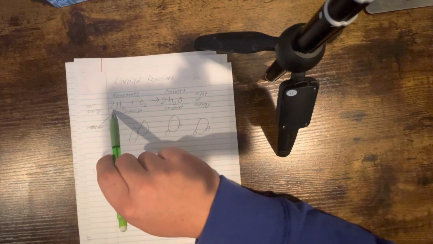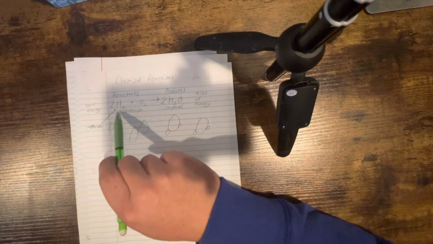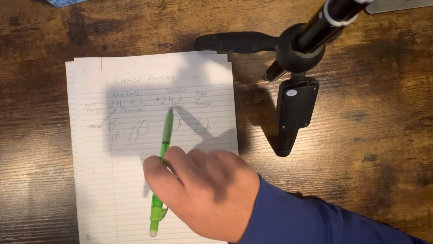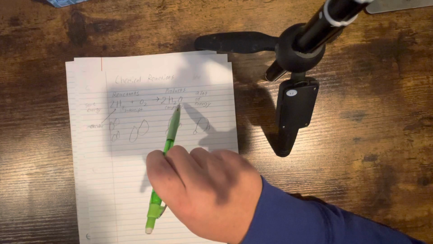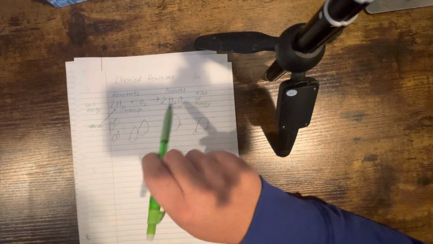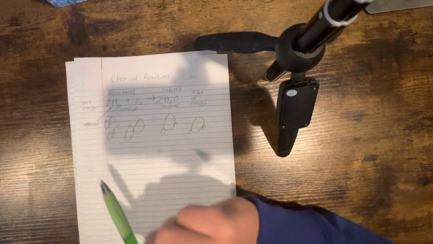So then we put 2 in front of that, and it comes out with a total of 4 hydrogens. And we put 2 over here, 4 hydrogens. Because right here we have 2 oxygens, we have to make 2 oxygens right here. And that balanced that equation out.